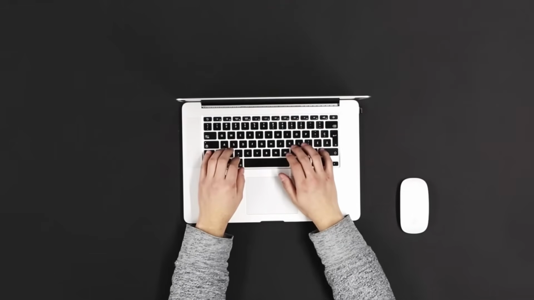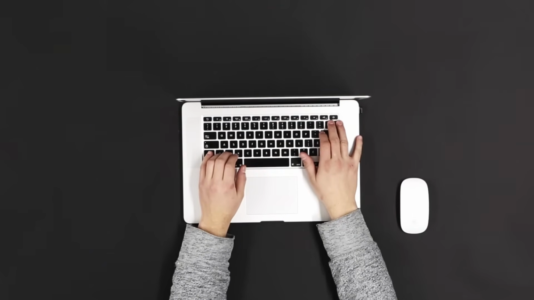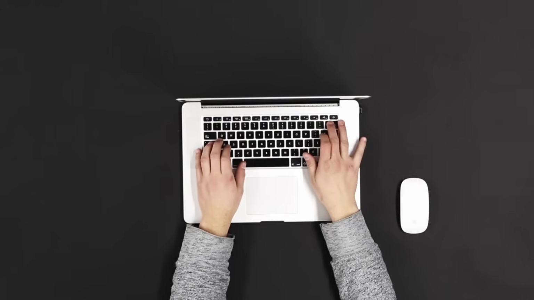For creators, this is even bigger. You can explore creative ideas without technical barriers. The AI becomes your creative partner.